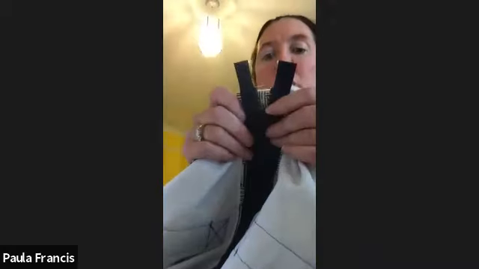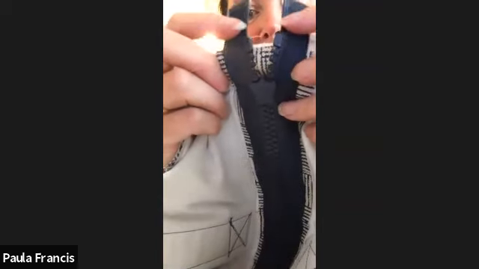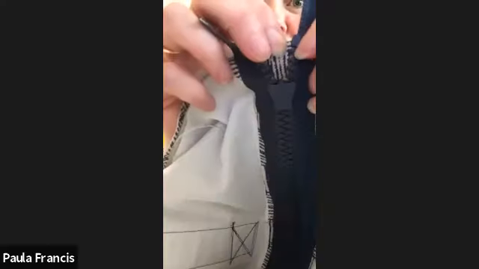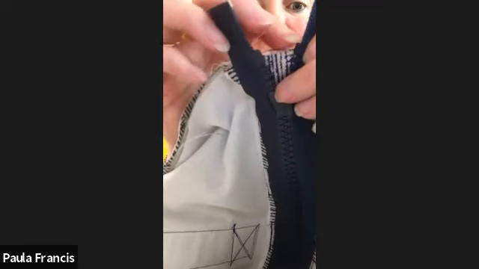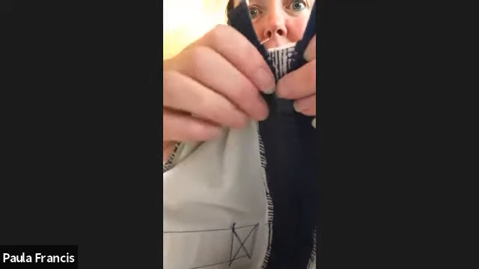Now, the other thing I have is the ends of the zip, which are literally on the bag. Do you mean the stopper bits that stop the puller going? We're not going to be cutting anything off of this zip, so it's okay. Don't worry about it. You won't lose it.